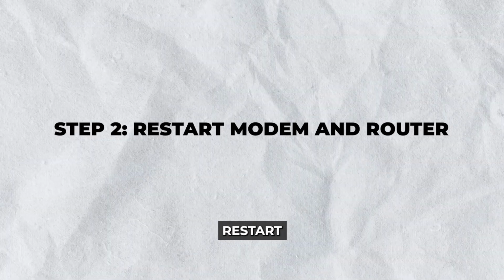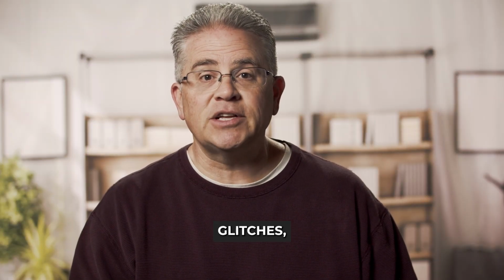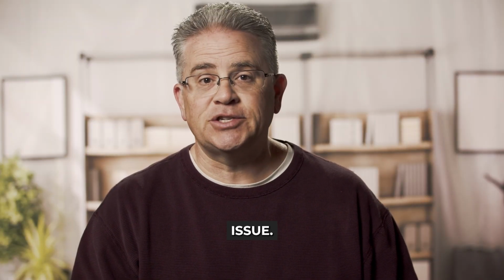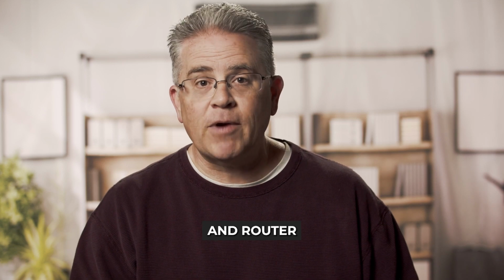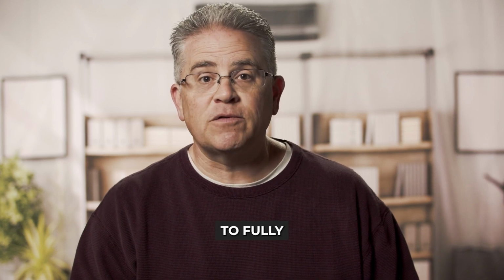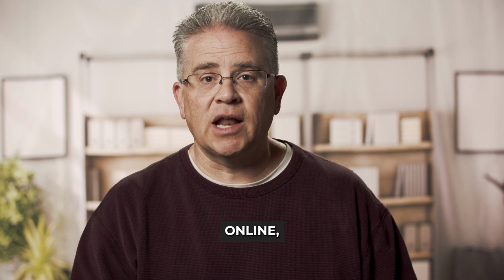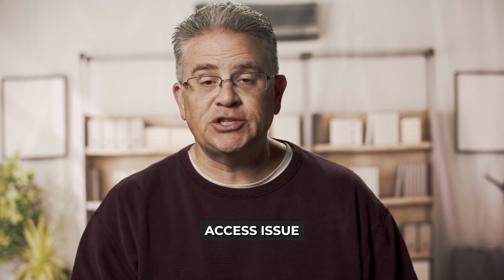Step 2. Restart modem and router. Sometimes a simple restart can clear out minor glitches causing the no internet access issue. Unplug both your modem and router from the power source. Wait for at least 30 seconds before plugging them back in. Power up the modem first and allow it to fully boot up before turning on the router. Once both devices are back online, check if the internet access issue persists.